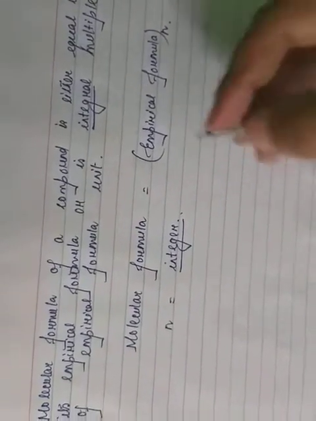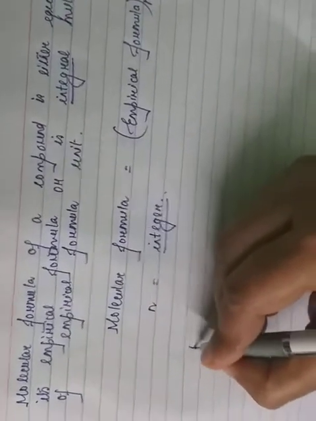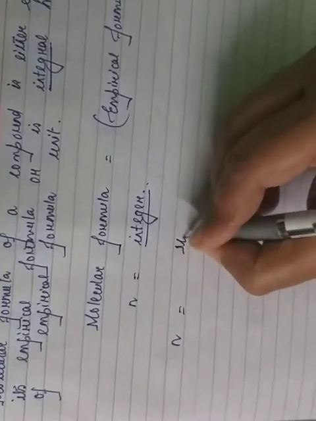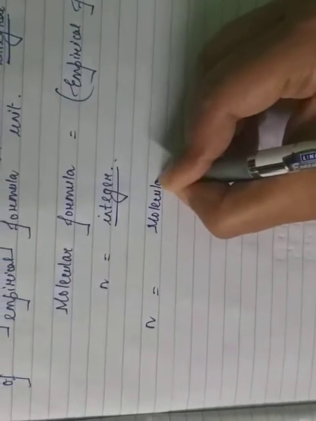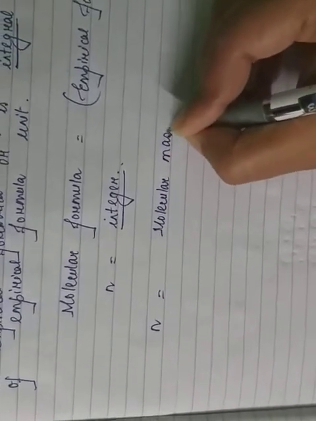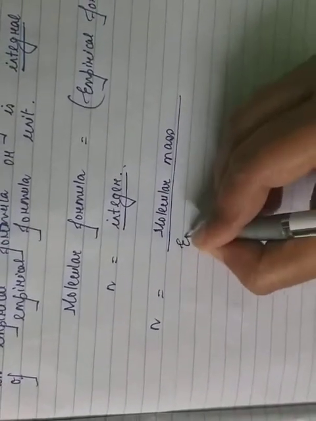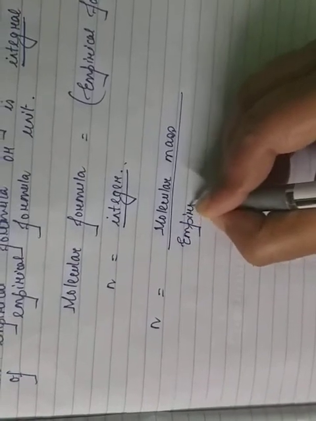Integers could be negative also, could be 0 also, but in fact this n is definitely a natural number. This n is equal to molecular mass divided by empirical formula mass.